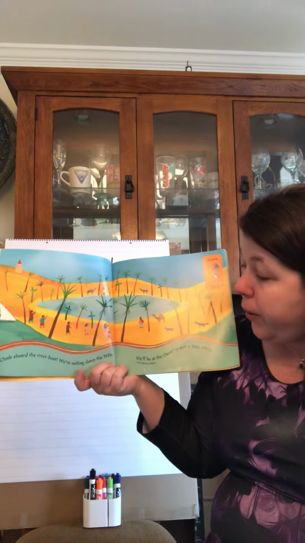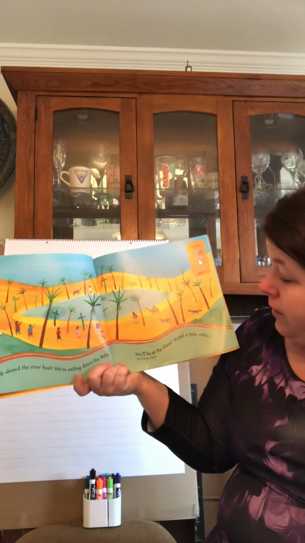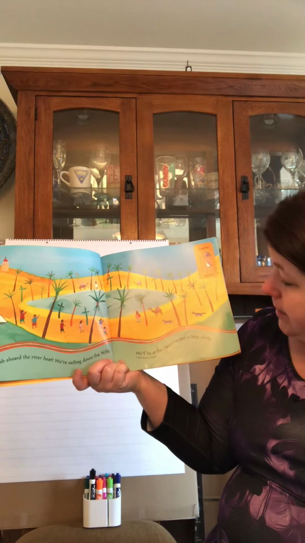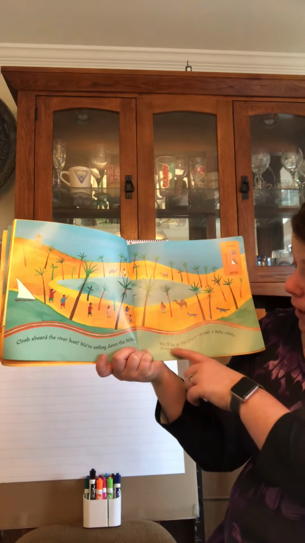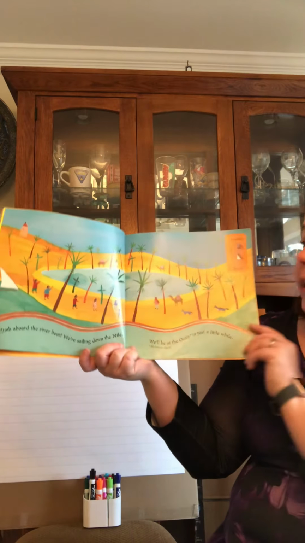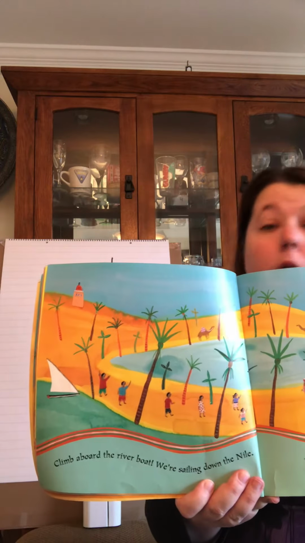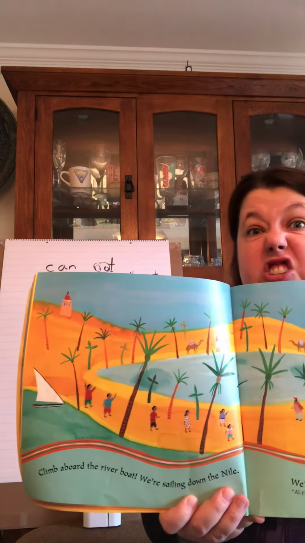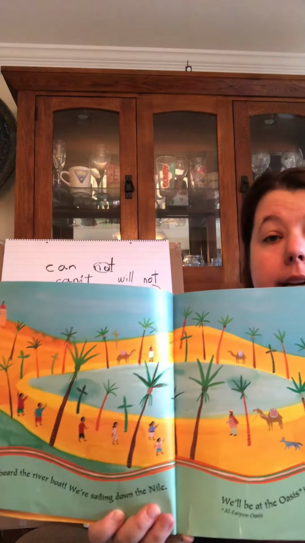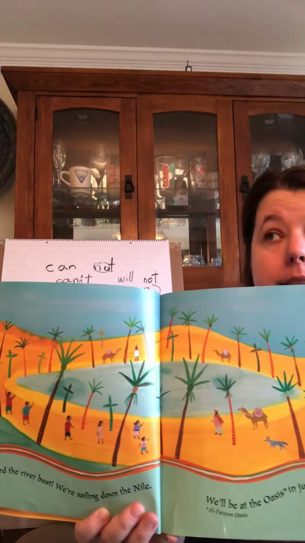Climb aboard the riverboat. We're sailing down the Nile. We'll be at the oasis in just a little while, and the oasis they're talking about is Al Fayoum Oasis. An oasis is like a pond or a water source in the middle of the desert, and it's surrounded by trees. So it's a spot of life in the middle of the desert.